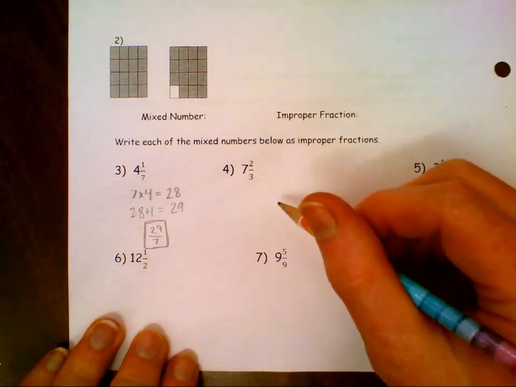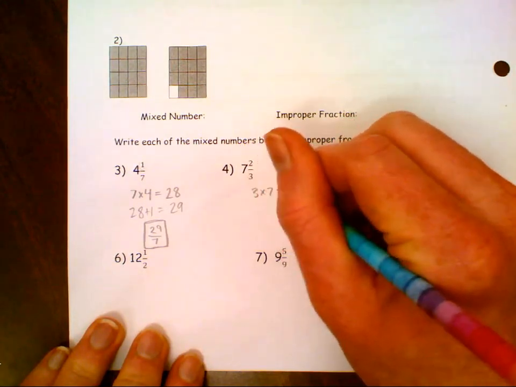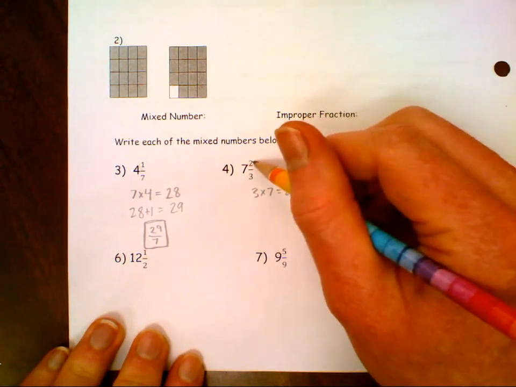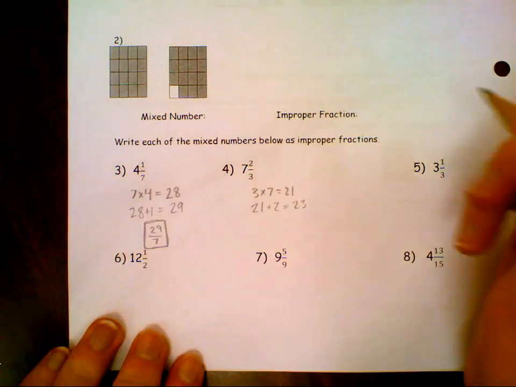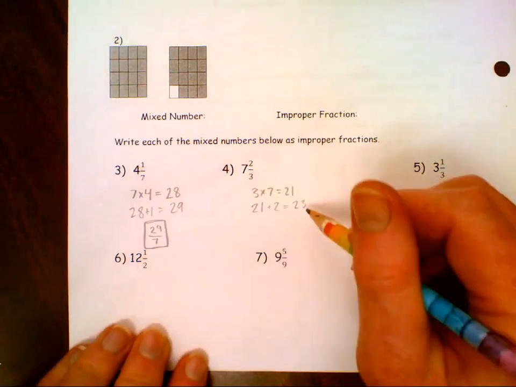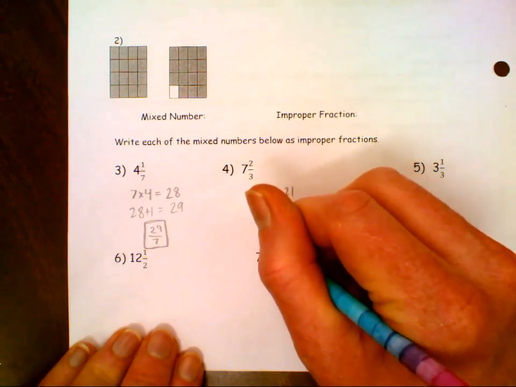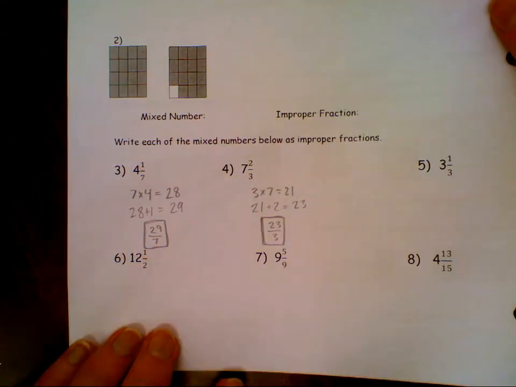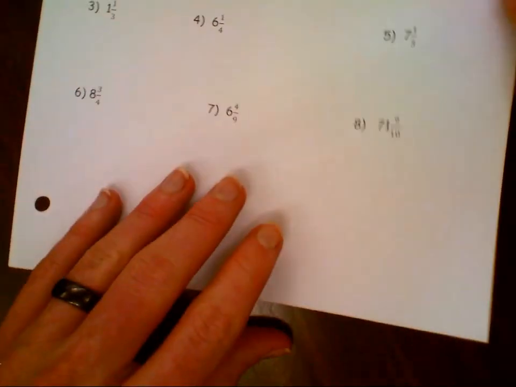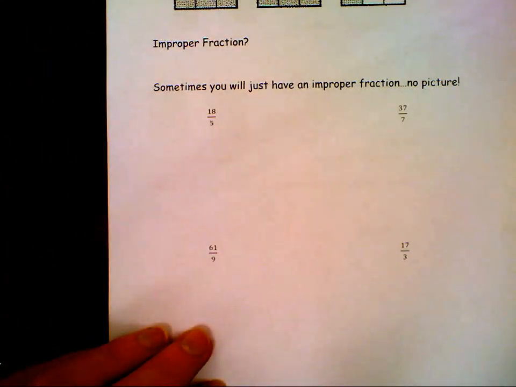Let's do another one. Multiply the denominator by the whole number. 3 times 7 equals 21. Add that number to the numerator. 21 plus 2 equals 23. And then I'm going to write the fraction with this on top and the same denominator. 23/3. Okay, we're going to go ahead and go into another problem. However, this time we will have an improper fraction, and we will need to represent that as a mixed number.